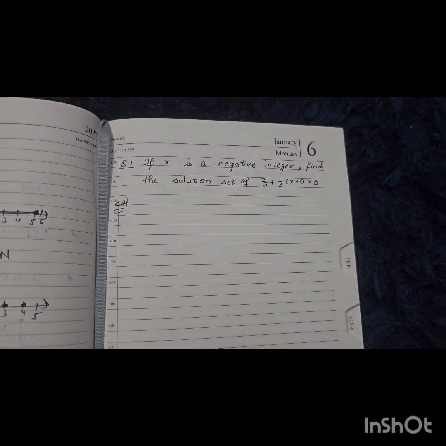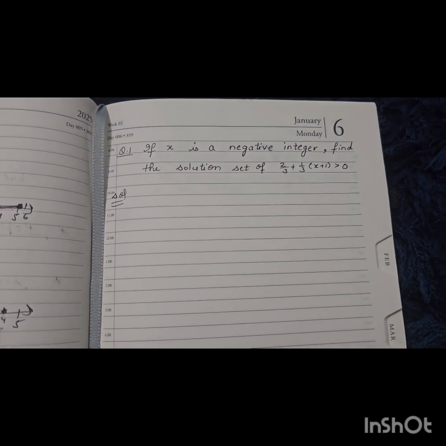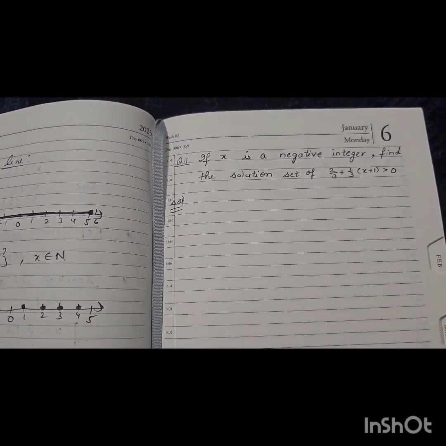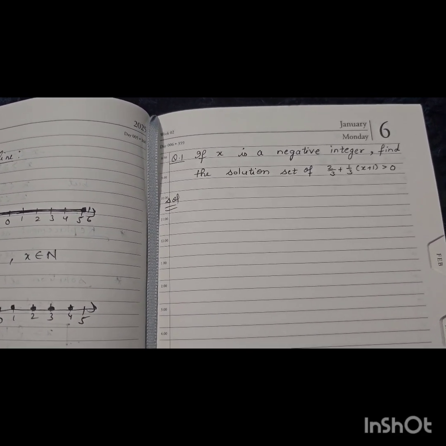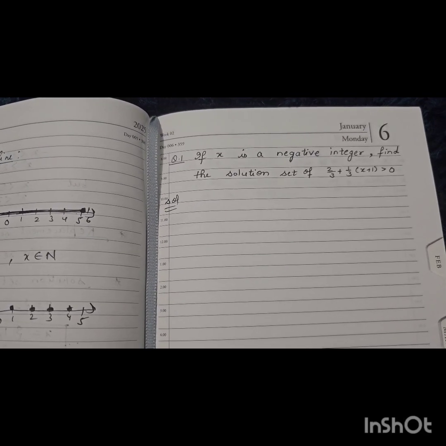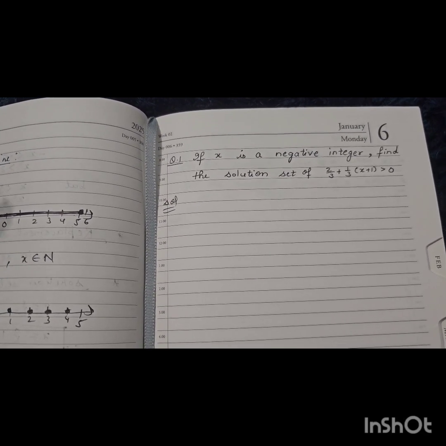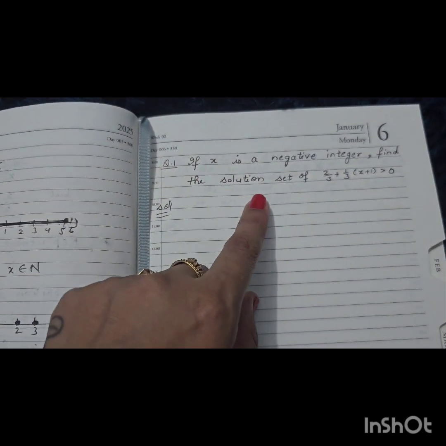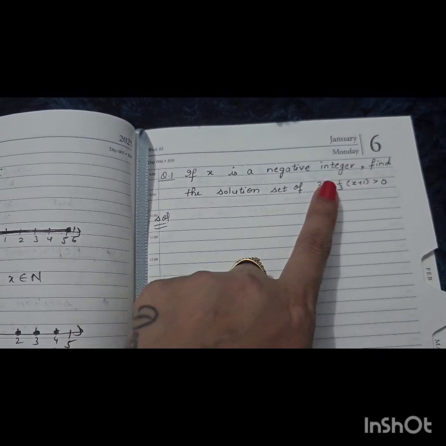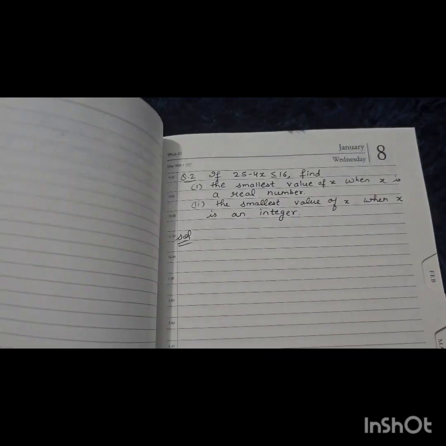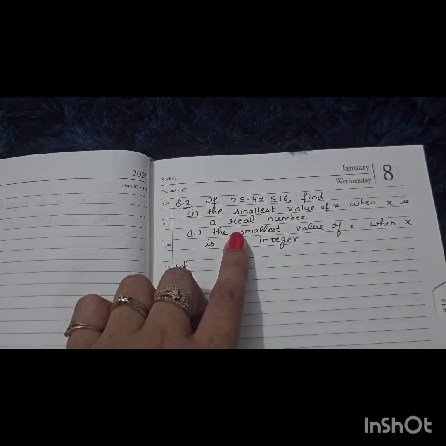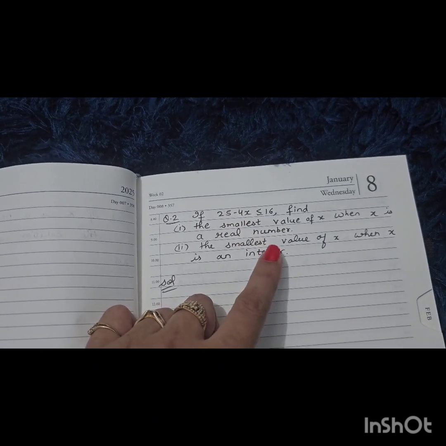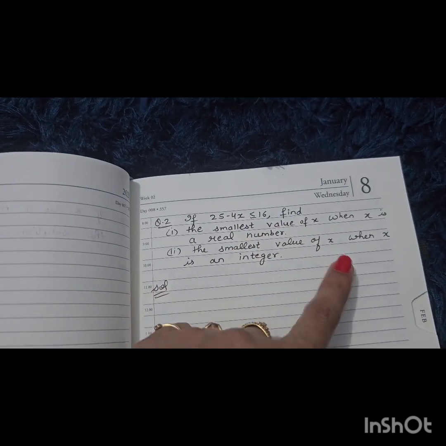Hello everyone. Today I will solve some questions related to linear inequations, and I will solve different types of questions so that you will be able to understand how to solve such problems. Okay, just see different types of questions. Like type 1, we have to find the solution set of given inequation. Then type 2, when we will get the values of x but the conditions are given, like x is a real number or x is an integer.